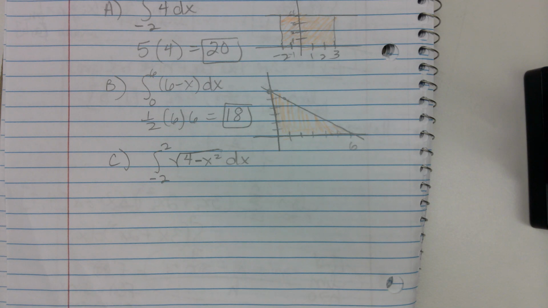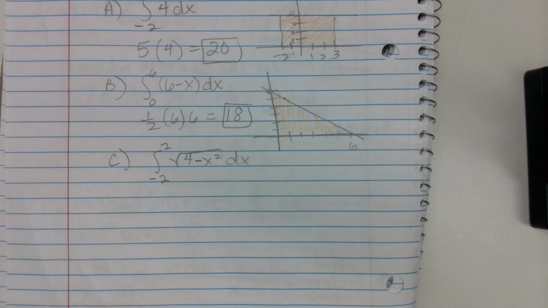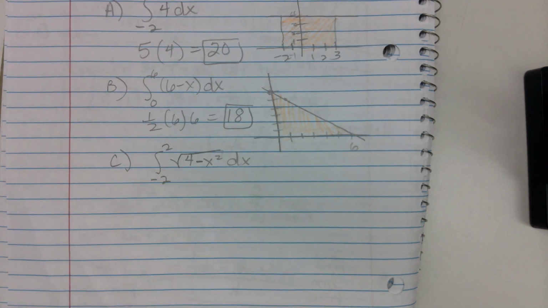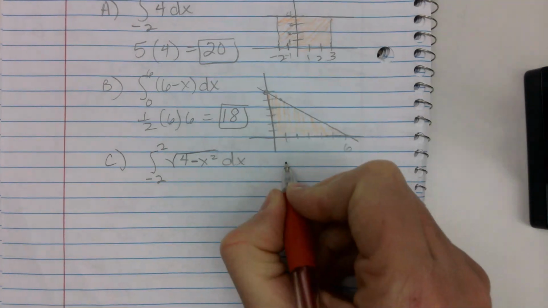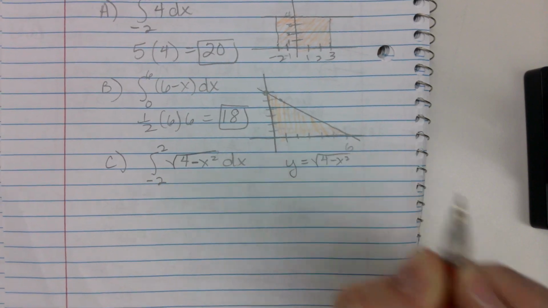Even when we get to doing all of these things by hand, and they're gonna be as easy as pie, this one we will never be able to do by hand. But we can do it with geometry very easily. Now, you may not know exactly what this graphs to start with. Wait, what do you mean we're not gonna be able to do it by hand?